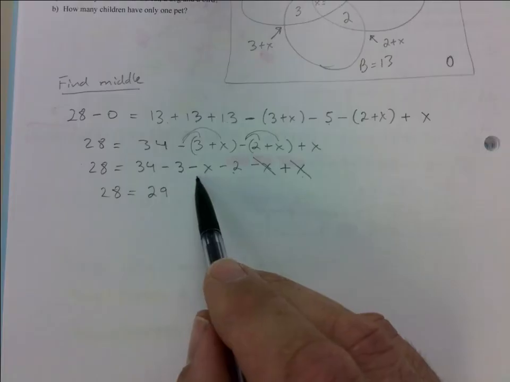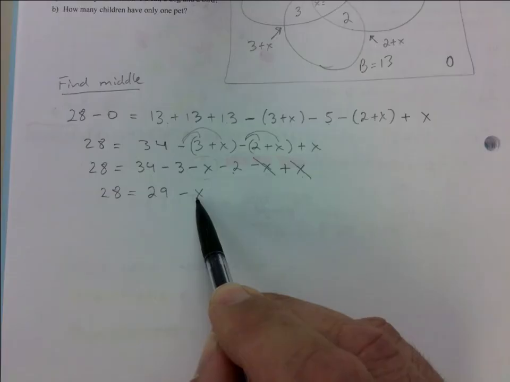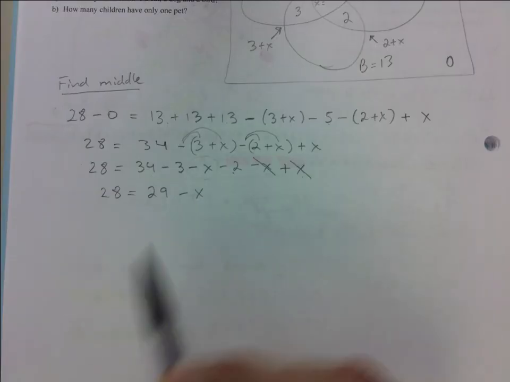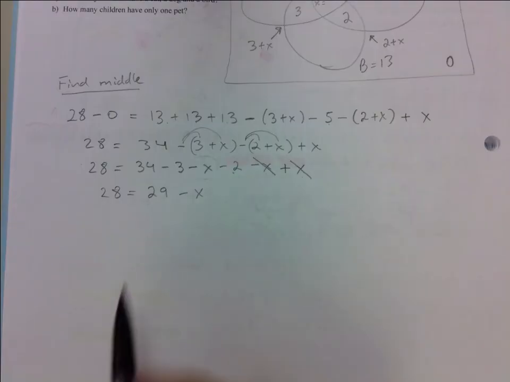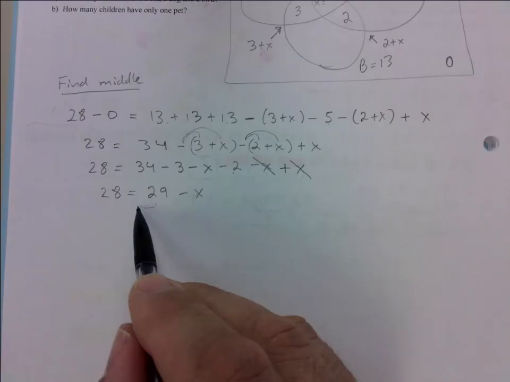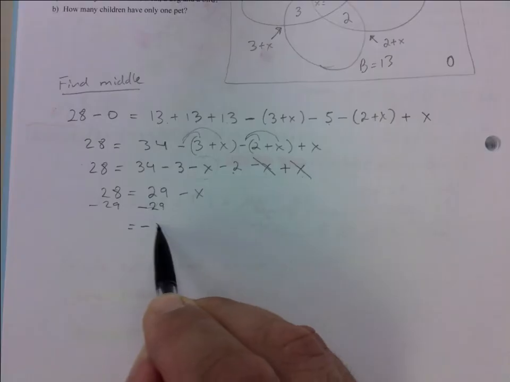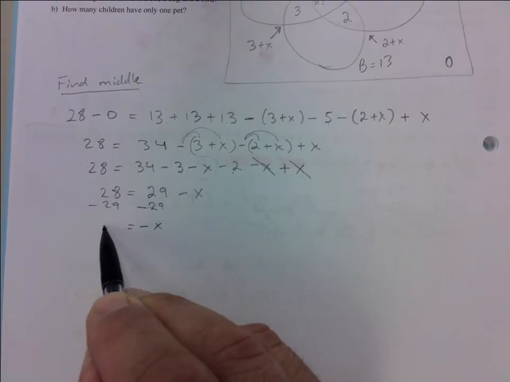And what am I left with here in terms of x? There's just a negative x left over. Okay. Now we subtract 29 from both sides essentially, leaving us with negative x is equal to negative 1.